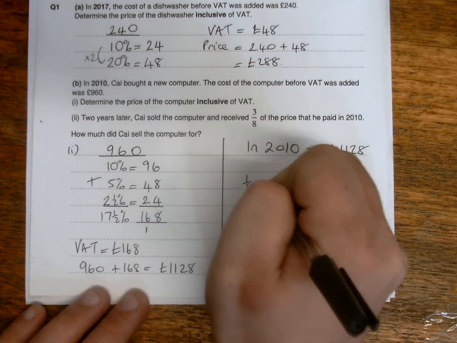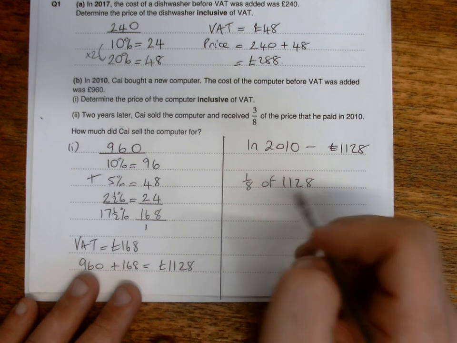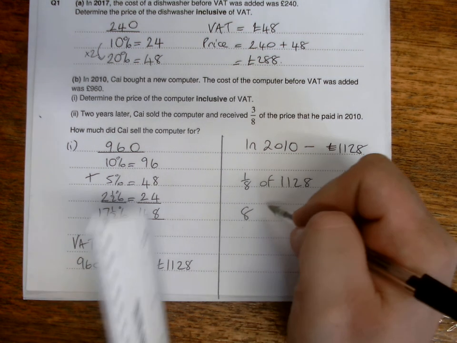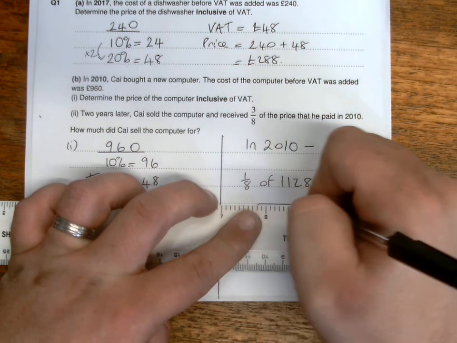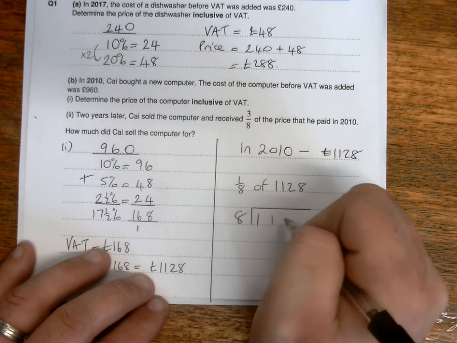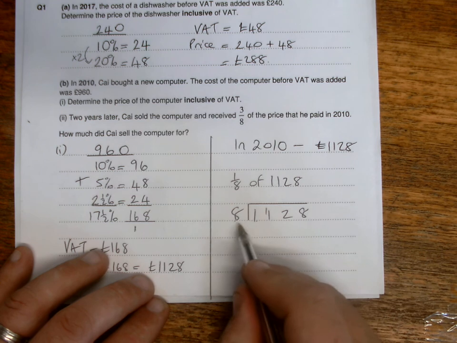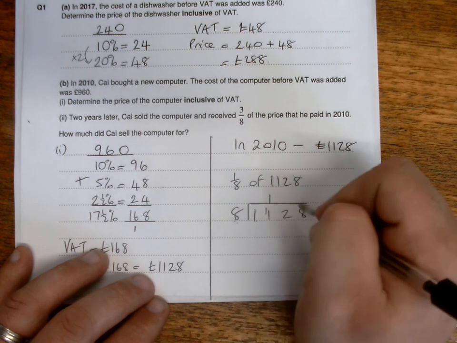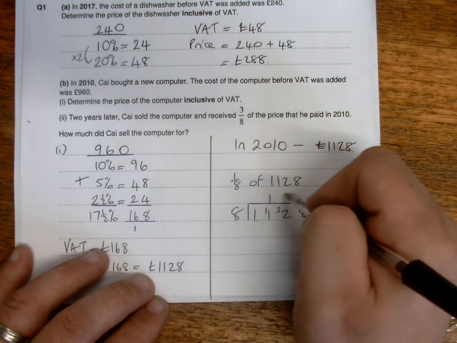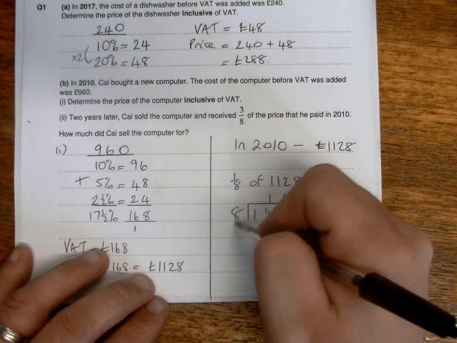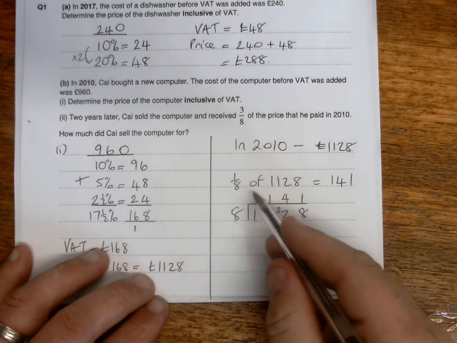So first of all, I'd work out 1/8 of 1,128. To work out 1/8, remember you just divide by 8. So we'll use the bus stop method. 8 doesn't go into 1, so I carry it. 8 goes into 11 once, with a remainder of 3. 8 into 32 goes 4 times exactly, and then 8 into 8 goes once. So 1/8 of 1,128 is 141.